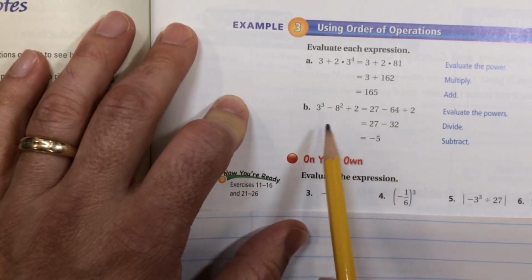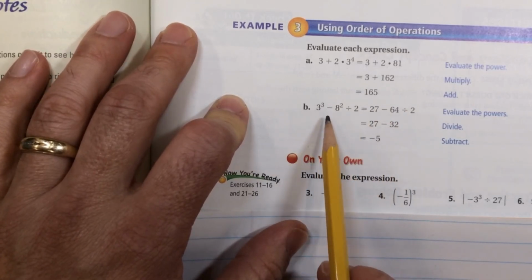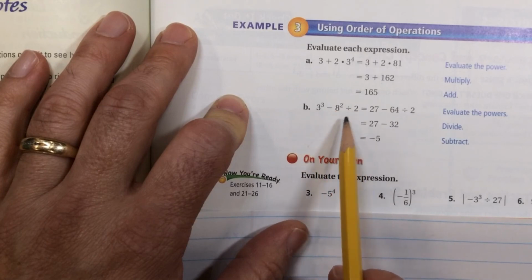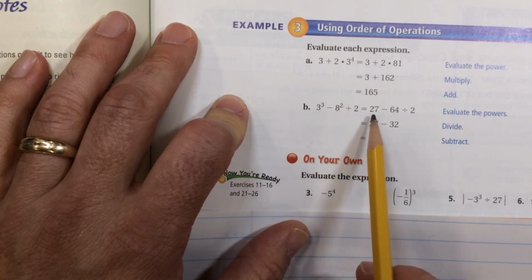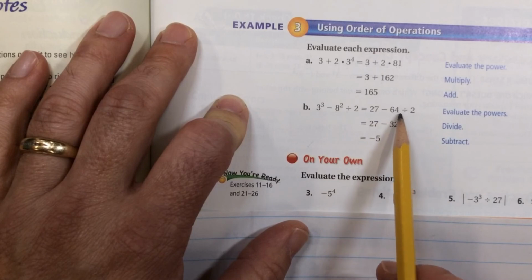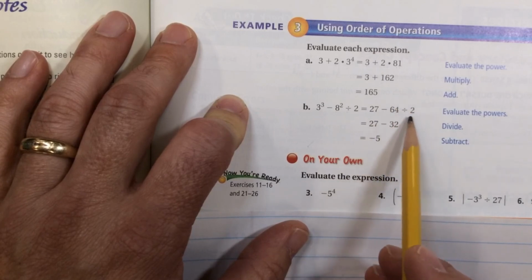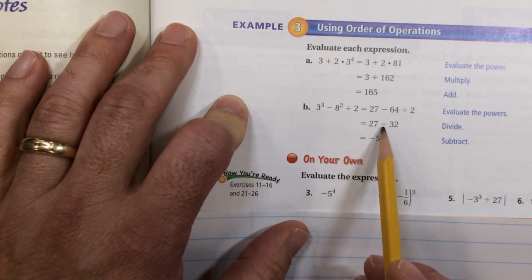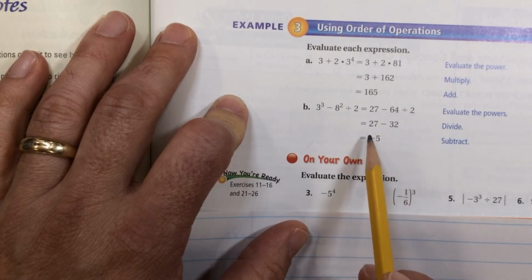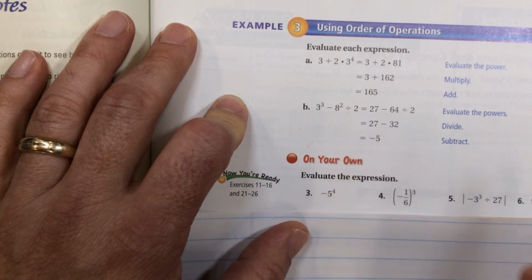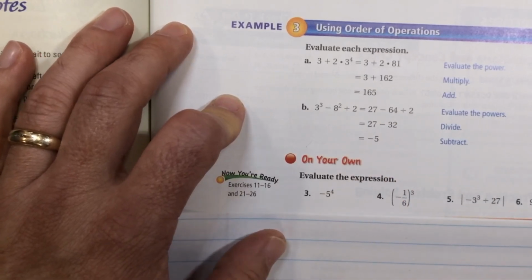The second example they gave us: 3 to the 3rd power minus 8 to the 2nd power divided by 2. First we do these powers, so I get 27 minus 64 divided by 2. Now I do my division. 27 minus 32. 27 minus 32 is -5. And then they give us a couple to do on our own.